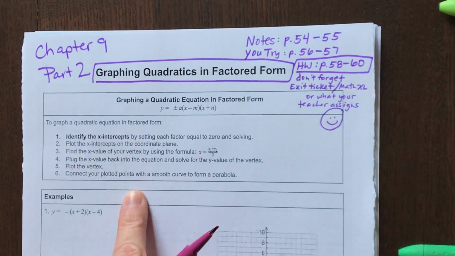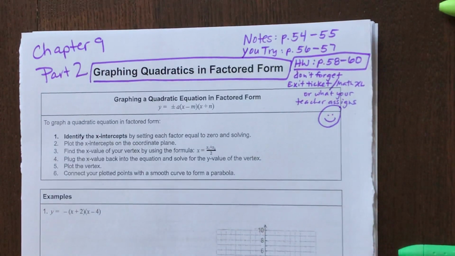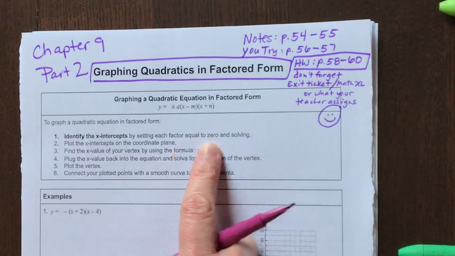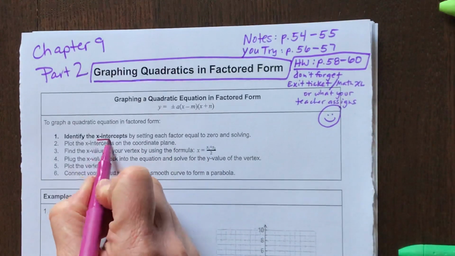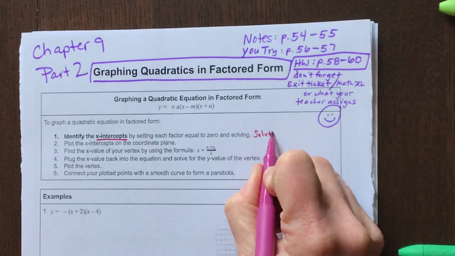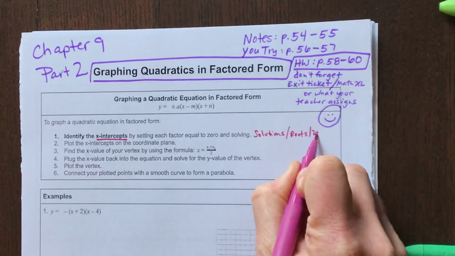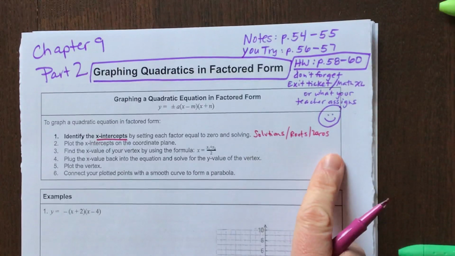Now there are 6 steps that I'm just going to read briefly before we start. It says to graph a quadratic in factored form, first you want to identify what your x-intercepts are. And what you would do is set each of those factors equal to 0 and solve for the x-intercepts. There is also another name for x-intercepts. Sometimes they are called solutions or roots or zeros. So if you see that word instead of x-intercepts, they mean the same thing.